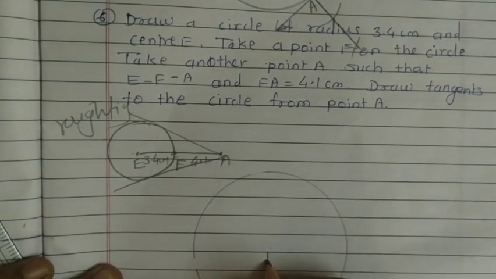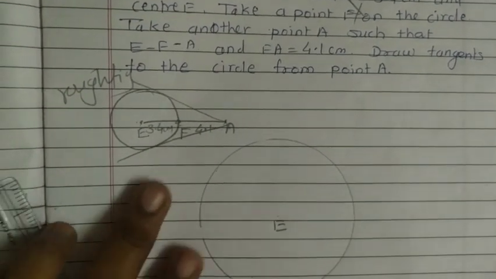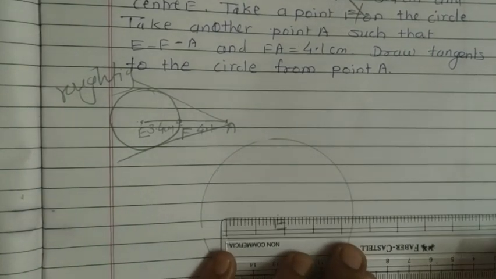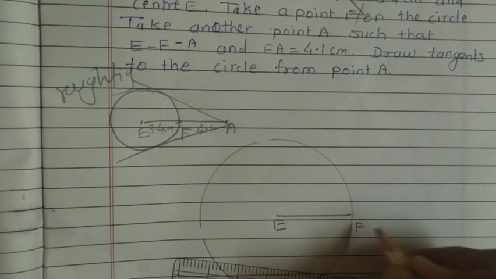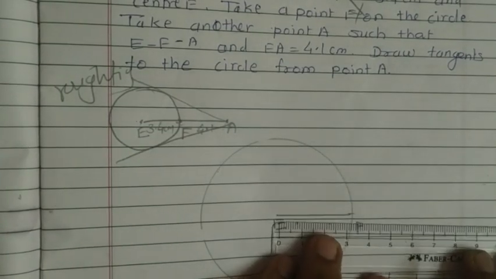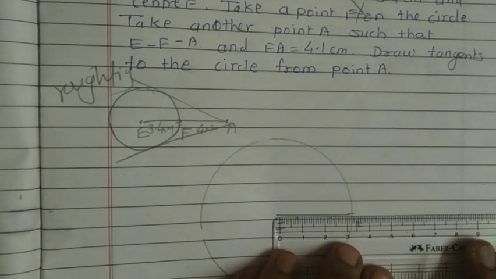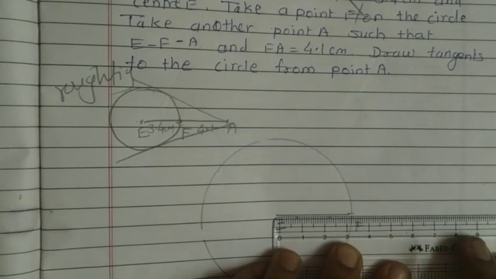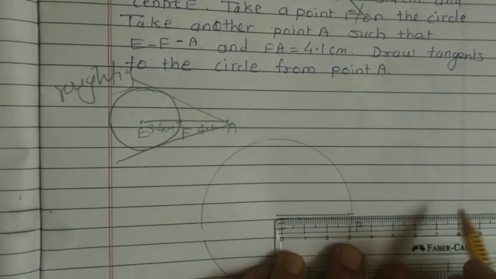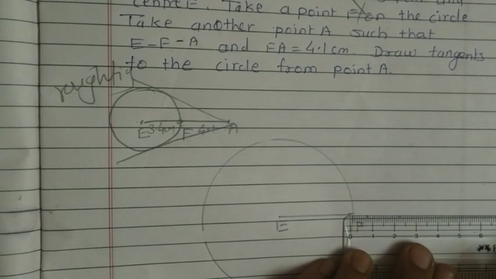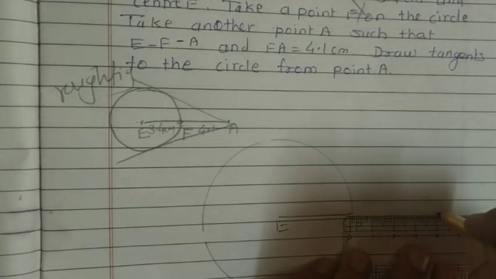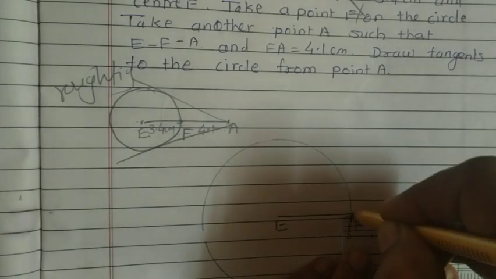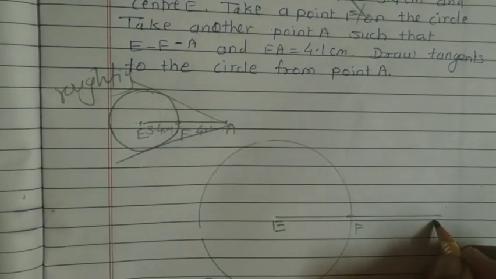Center is E. We join that center to a point on the circle, which will be F, and from this F onward we have to take the point at a distance 4.1, which means this point will be like this way, 4.1, or you may take the sum of both. This is the distance 4.1 and this point is A.